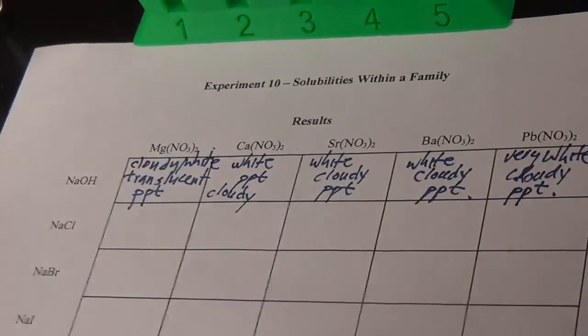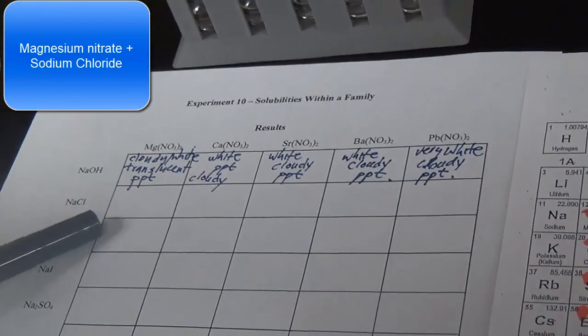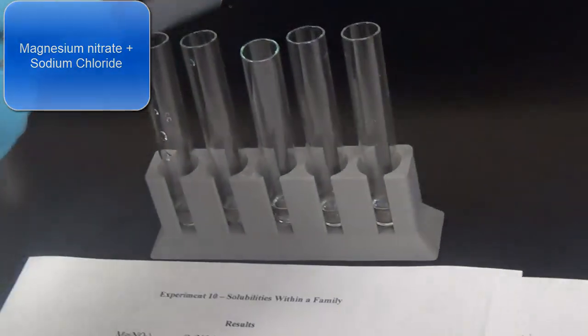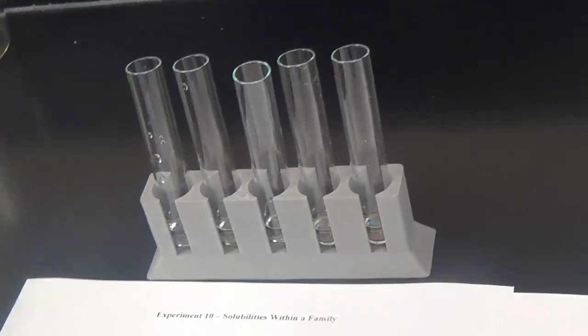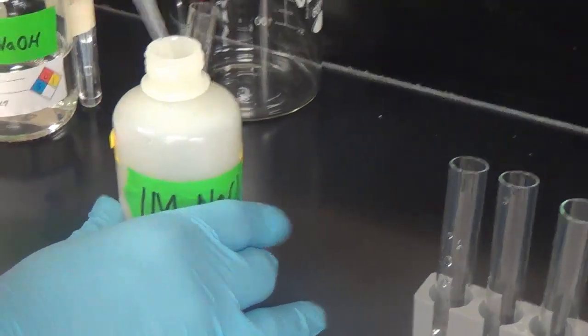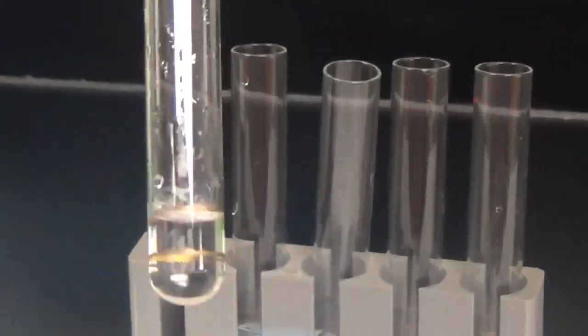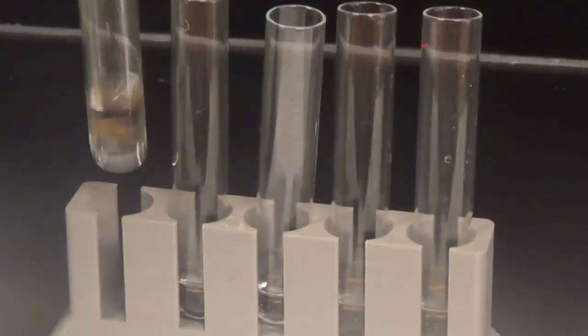All right, we finished our first row. Now we're going to test the chlorides. I've got my magnesium, calcium, strontium, barium, and my lead nitrates. This is the chlorides, by putting in some sodium chloride. So let's do our first one here. Don't see much of anything. I'm going to say no reaction. Everything is soluble. All right, calcium nitrate with sodium chloride.